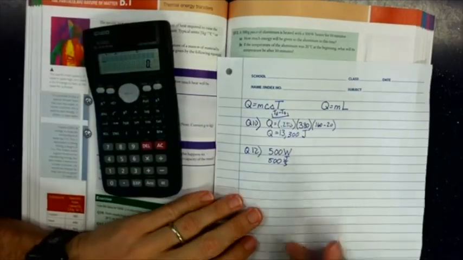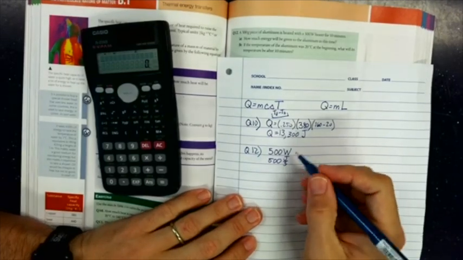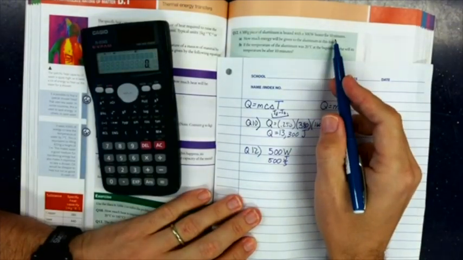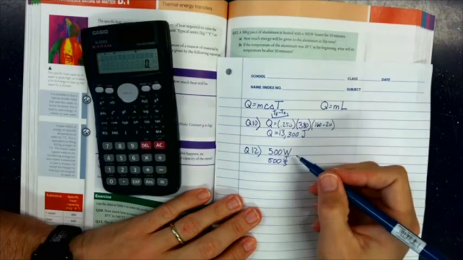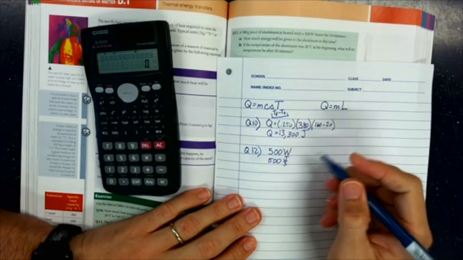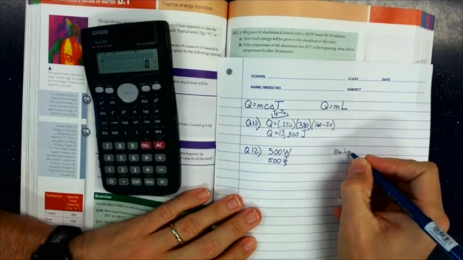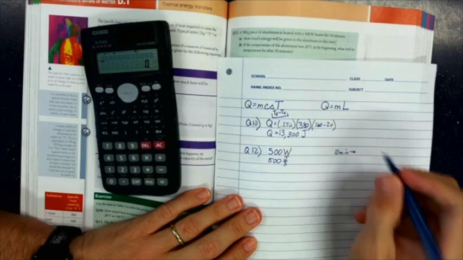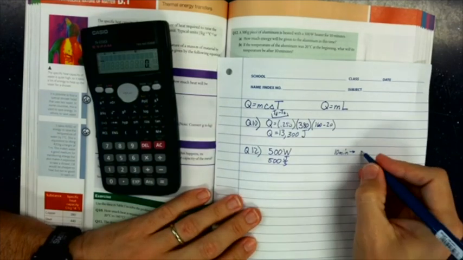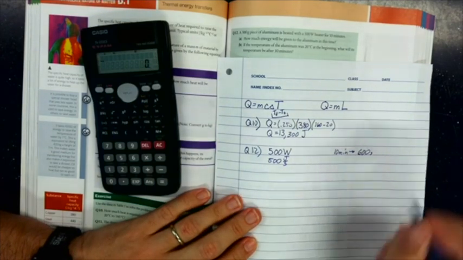So if that's joules per second, and it runs for 10 minutes, then I just need to figure out how many seconds that 10 minutes is. So 10 minutes, there's 60 seconds in a minute, so I'm going to multiply by 60, and I get 600 seconds.